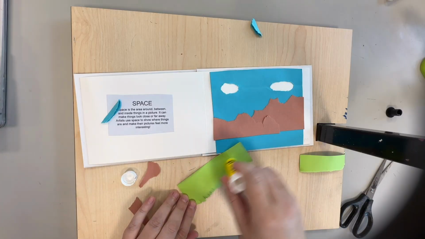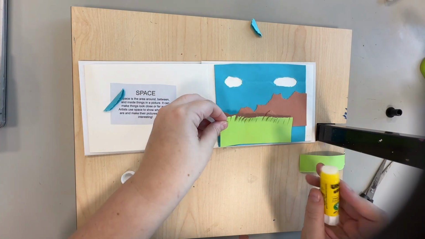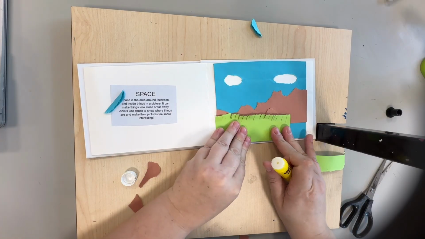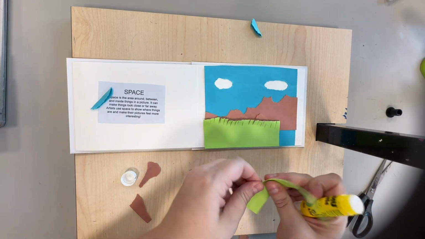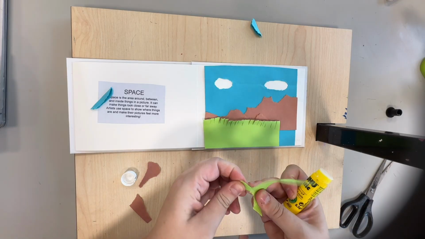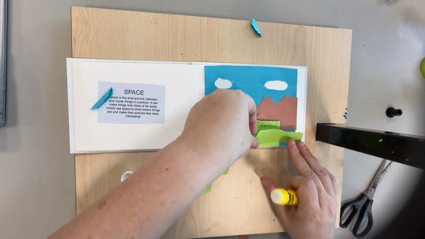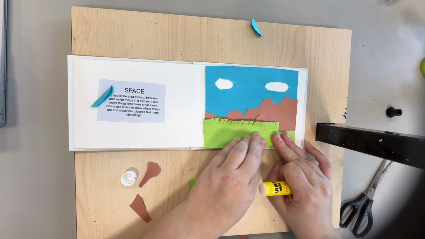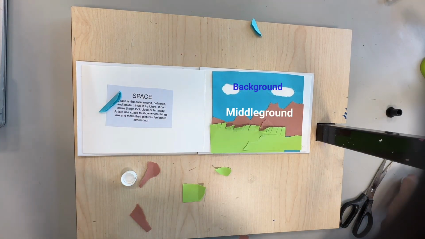And now we're going to add our foreground, which is the green grass. And we're just going to put that down towards the bottom of the page. Things that are at the bottom of a picture are the things that are usually closest to us. So we're going to just fill in that little bit of hole there. And the same way we did with the mountains. And there we have a picture with a background, a middle ground, and a foreground.